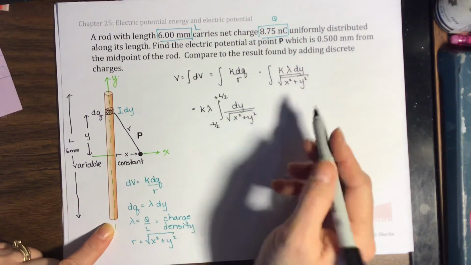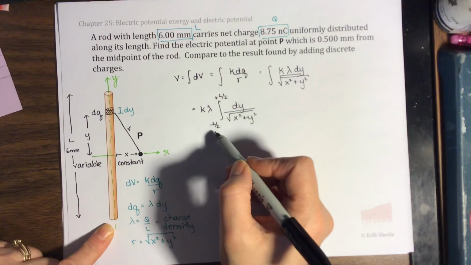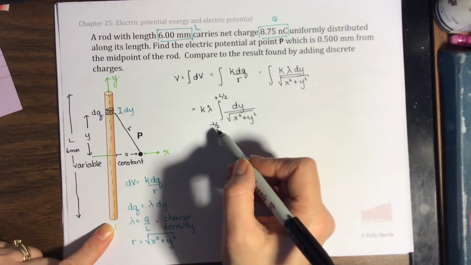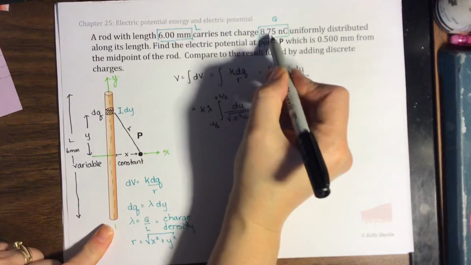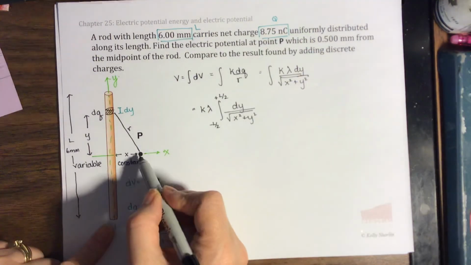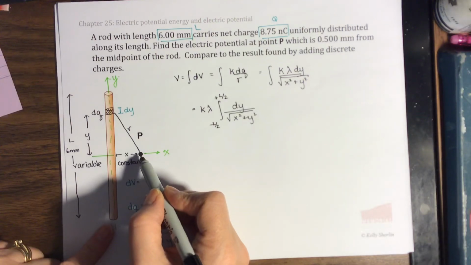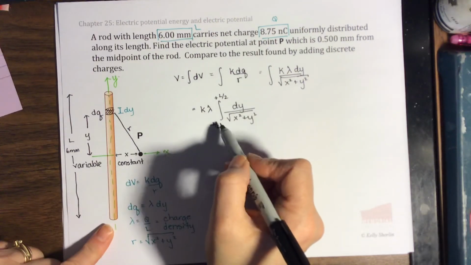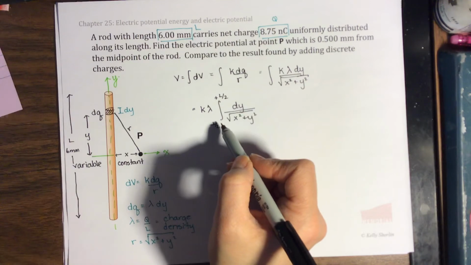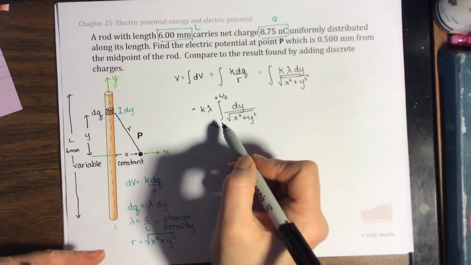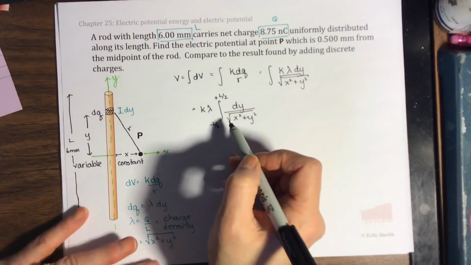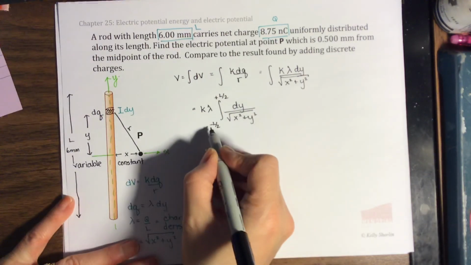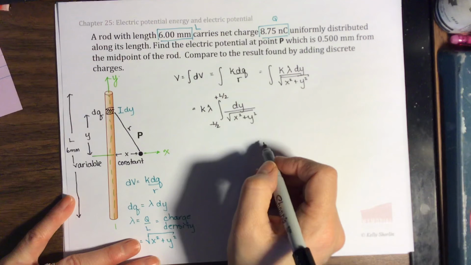Just like with electric field, if you don't choose your limits correctly, you might get a funky sign at the end, so you should always stop and take stock. When I look at this charged rod, I see that the charge is positive. I know that my potential is going to be positive. So even if I end up with a negative sign here, I know in the end my potential has to be positive. You should always let your common sense prevail over math. Okay, so I'm going from the bottom of the rod to the top of the rod.